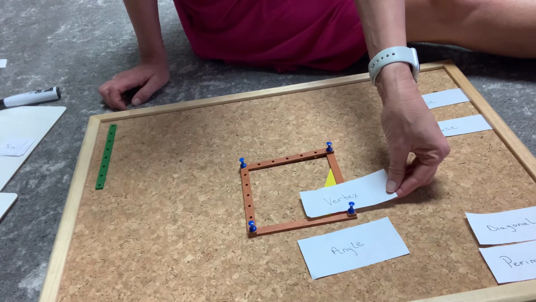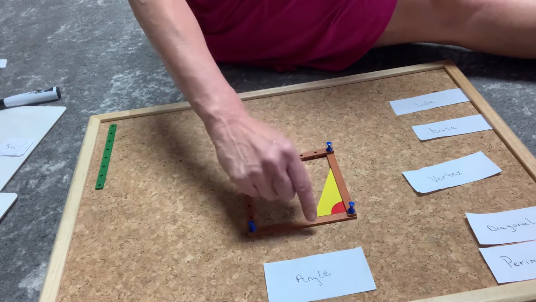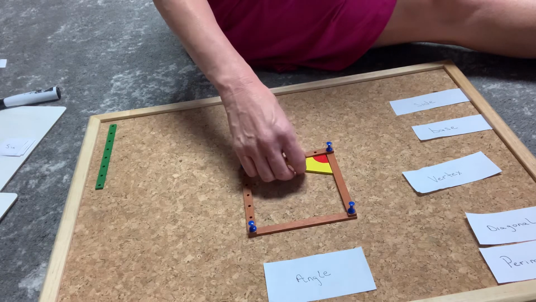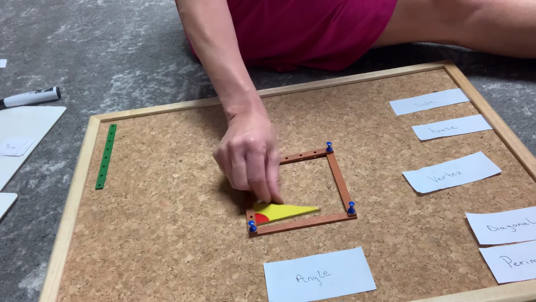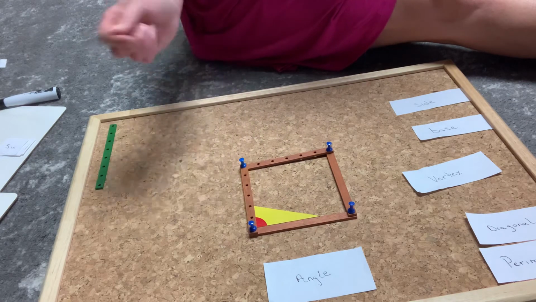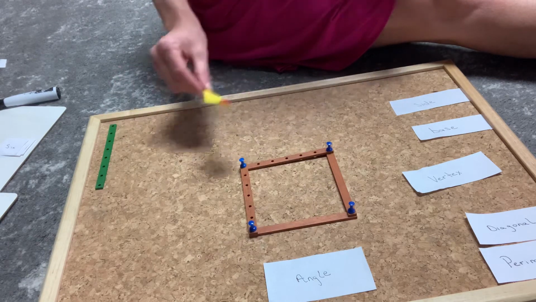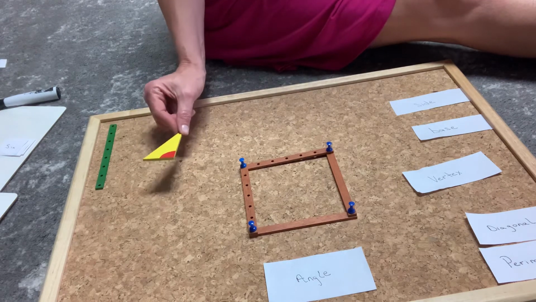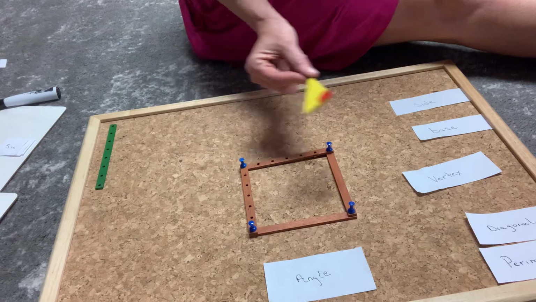So there would be the vertex, and then our angle is right here. With a square, we have 4 right angles, which we know are 90 degrees. If I add up all 4 of my angles, the sum of the interior angles of the square would be 360 degrees, right?